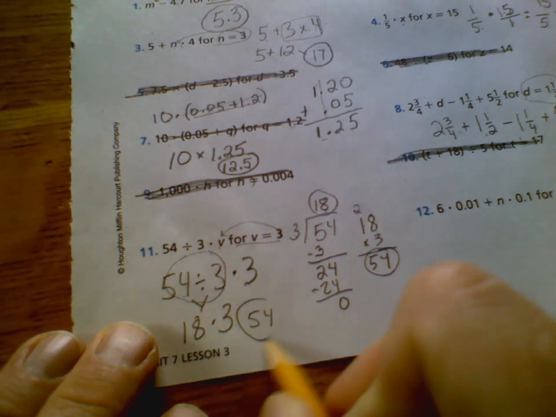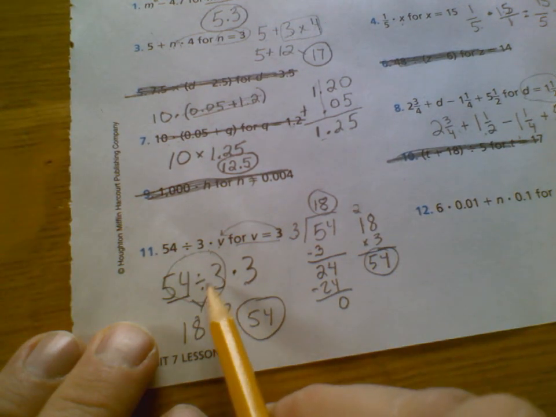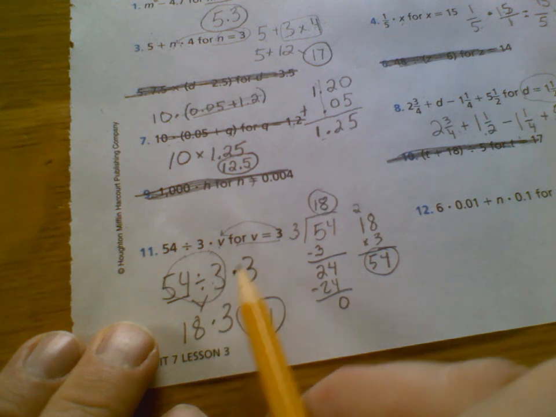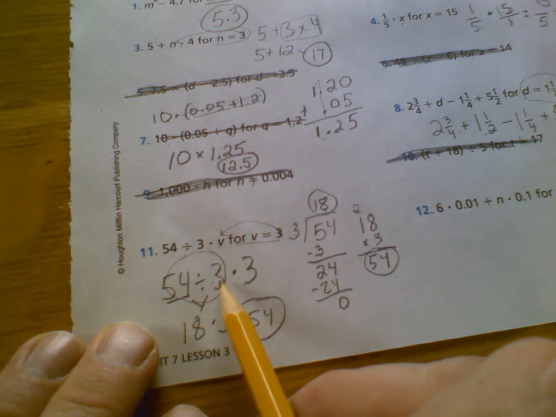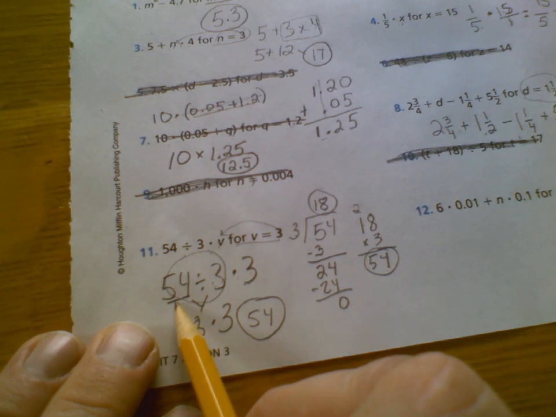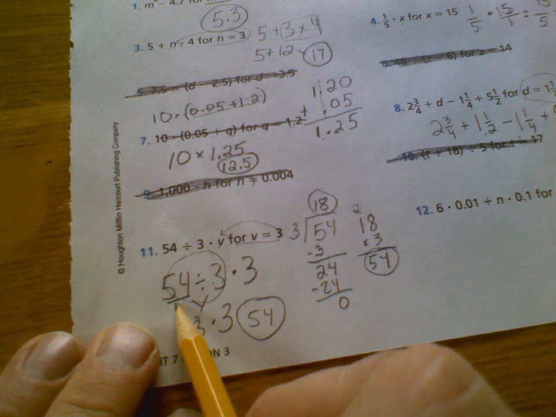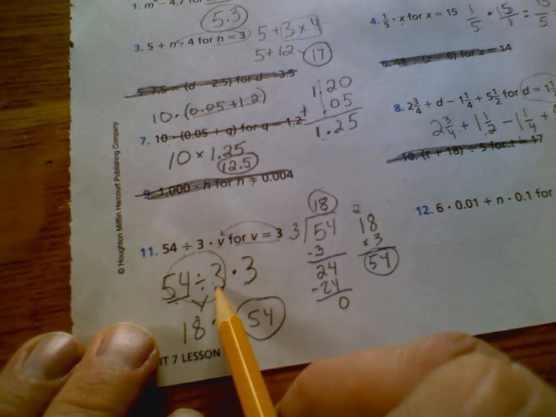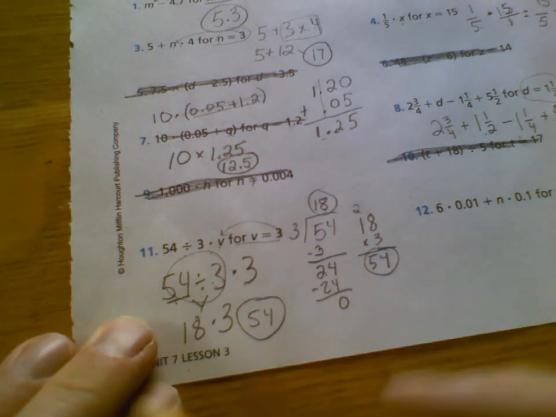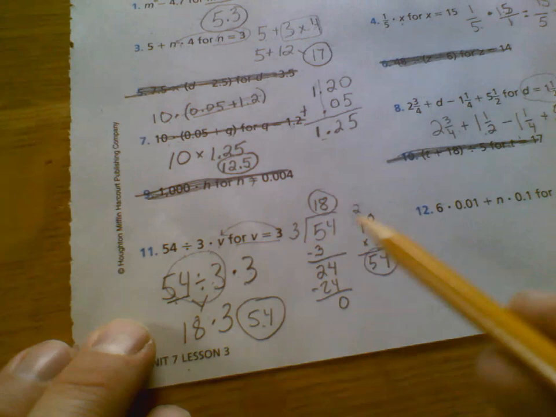Back to 54. Look, I took 54 and divided it by 3. And then I took that number and multiplied it by 3. Well, dividing something by something and then multiplying it by itself again, well, it's going to get you right back where you start. It's kind of like saying if you add 2 and then subtract 2, would be the same, right? So if you divide by a number and then multiply it by a number, you're going to end up right back at the same spot. So 54. It's kind of a fun problem.